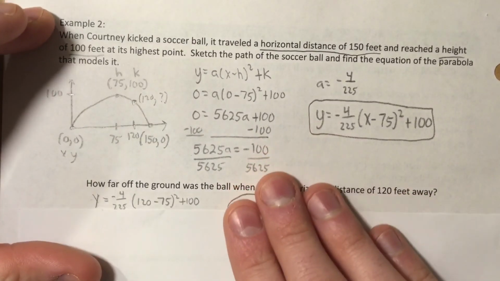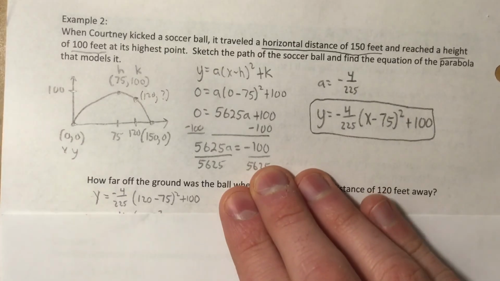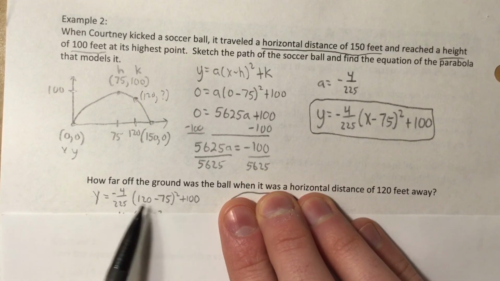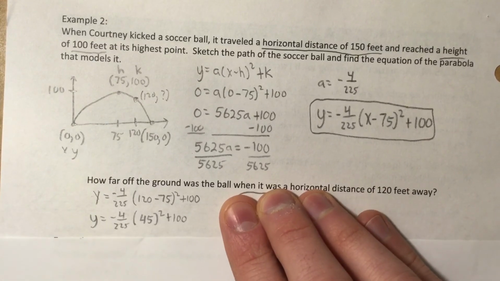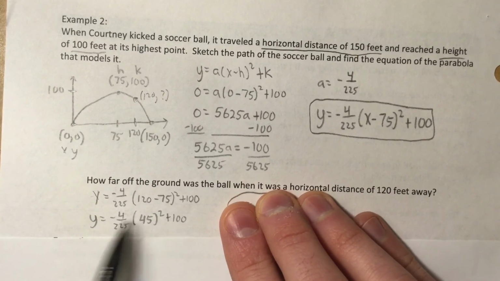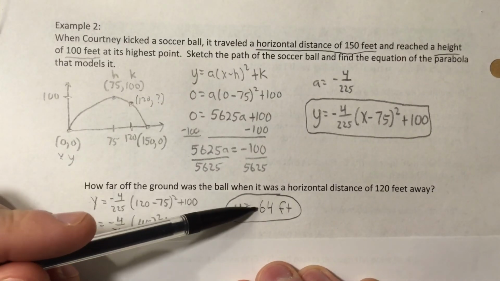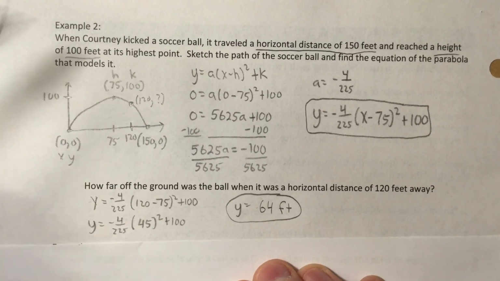Okay, so that would be looking like this. You can type this all in your calculator. I usually do that first. So 120 minus 75 is 45. And then I would go ahead and just type this whole thing in my calculator as is. And it's up to you. Anyway, you should have 64, and make sure you have a unit because this is a word problem. So it should be 64 feet.